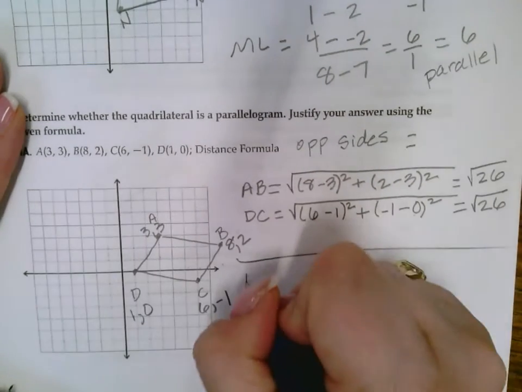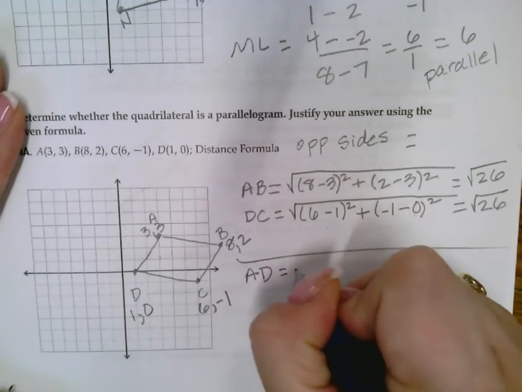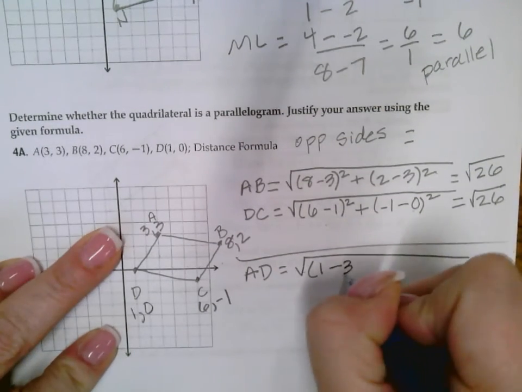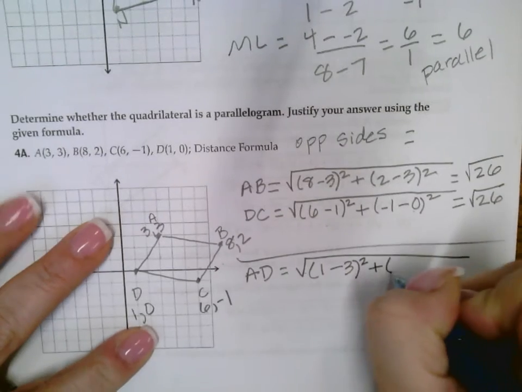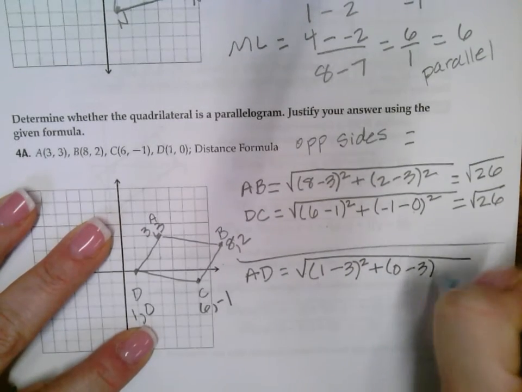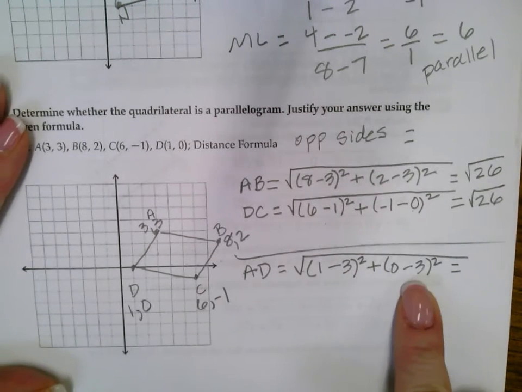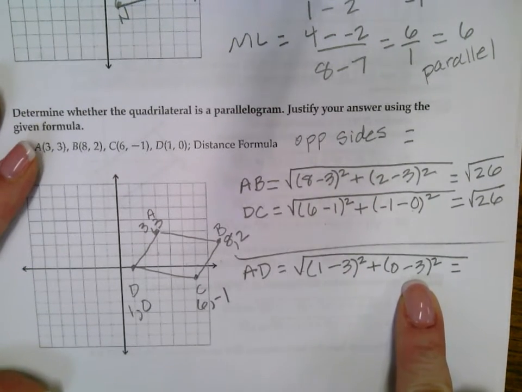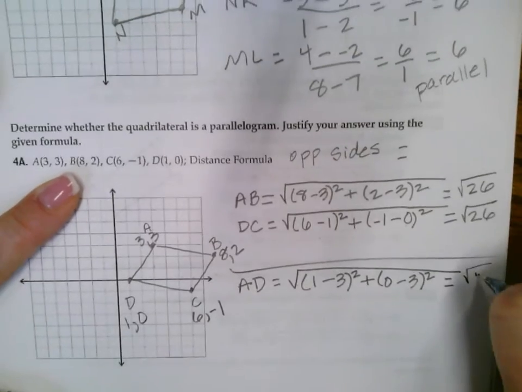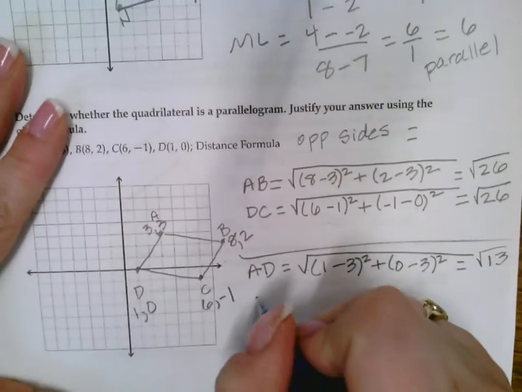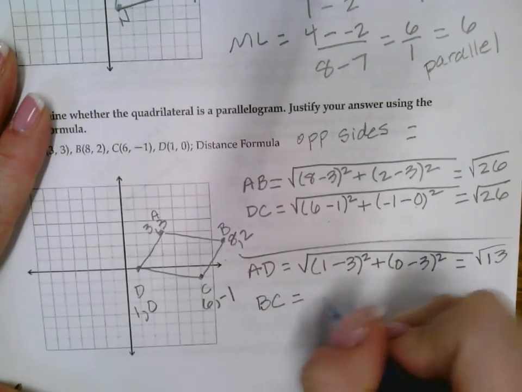So now we're going to do AD, and we'll do 1 minus 3 squared, 0 minus 3 squared. So we'll have -2 squared plus -3 squared is 4 plus 9, square root of 13. I'm happy. And then BC, let's see if it's going to be the same thing.